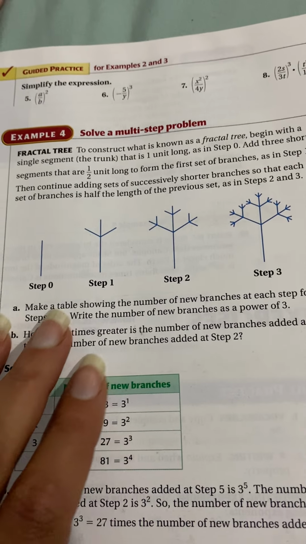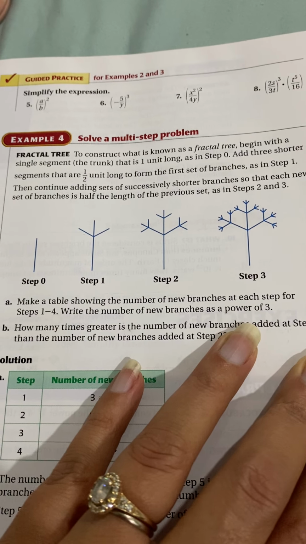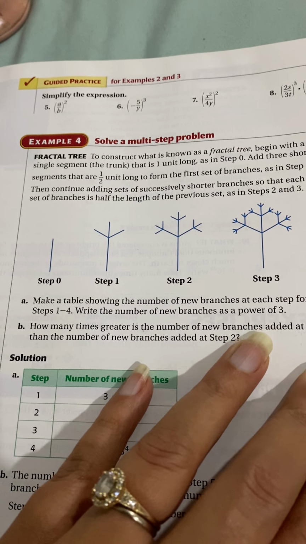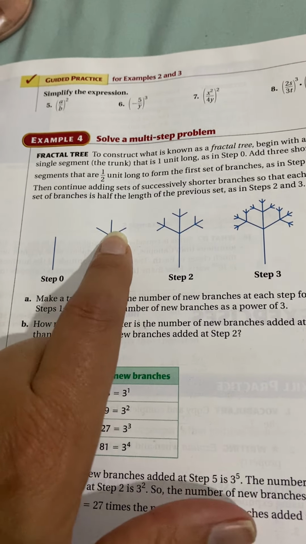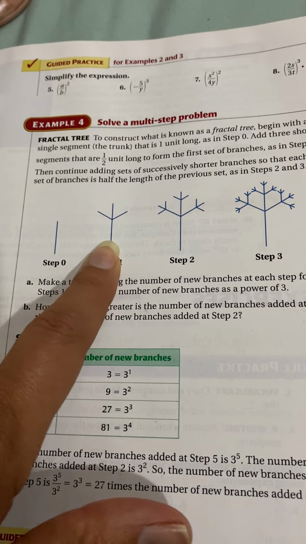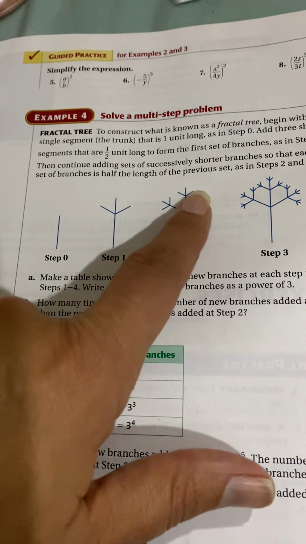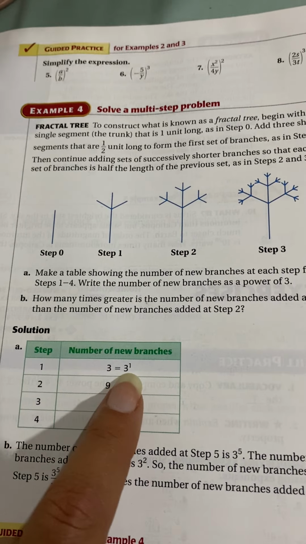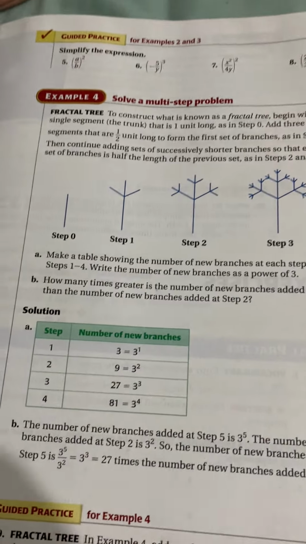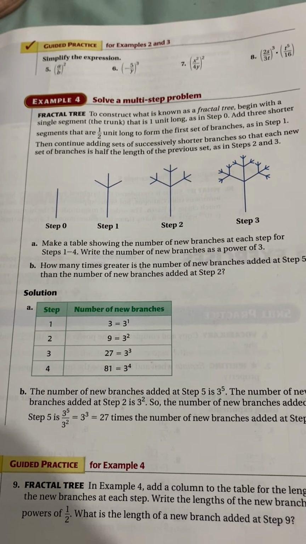These are called fractal trees, not fraction trees, fractal trees, and each stem goes off in 3 different directions. So the first stem is 1, second stem is 3, then we've got 9, and you can see from that it ends up being 3 to the first power, 3 to the second power, 3 to the third power, 3 to the fourth power.